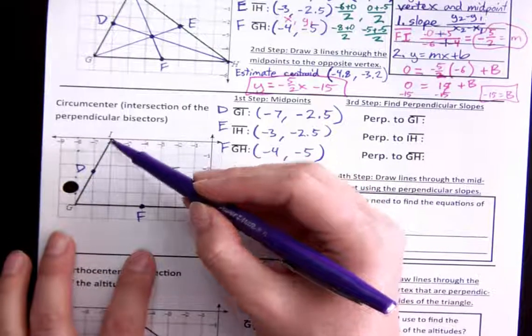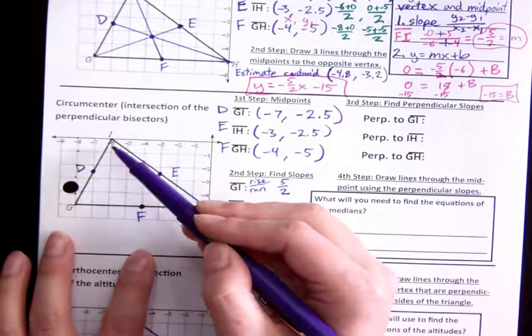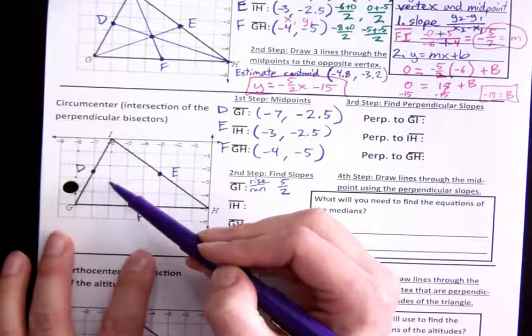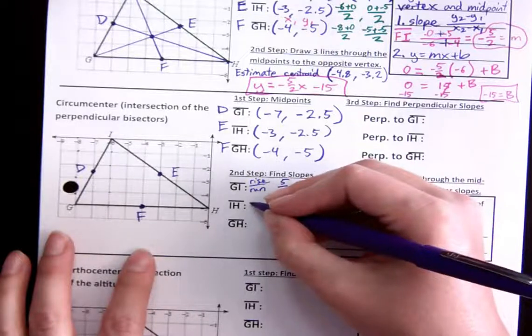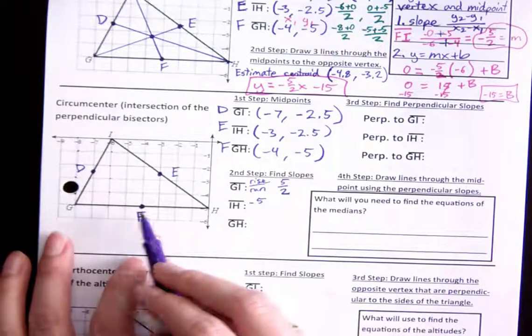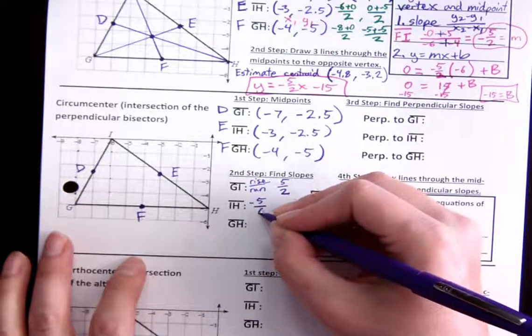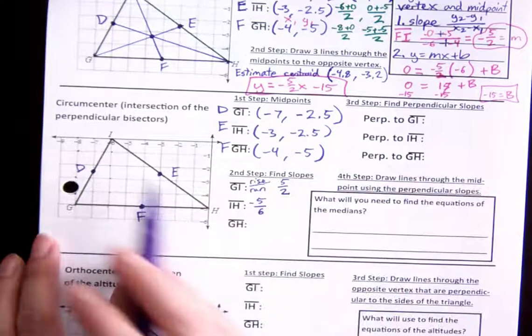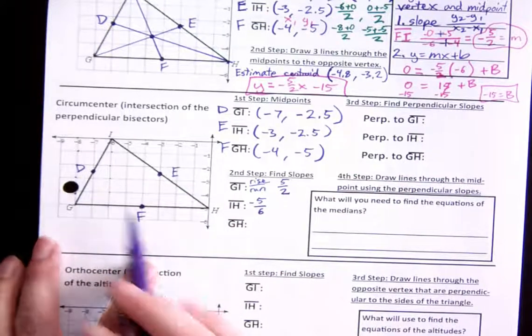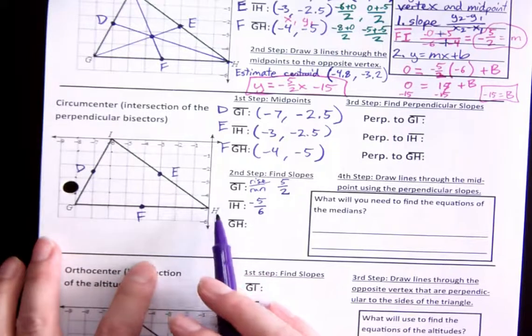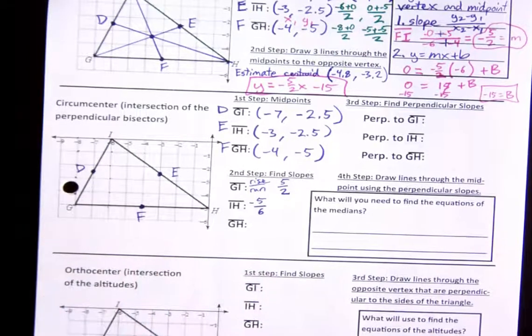Okay, IH, I count down 1, 2, 3, 4, 5, and then forward 6. So it's a negative 5/6. And I double check, is IH a negative line? Because I'm coming here, I hit it, I have to slant down. And then GH, what's the slope of GH? 0.